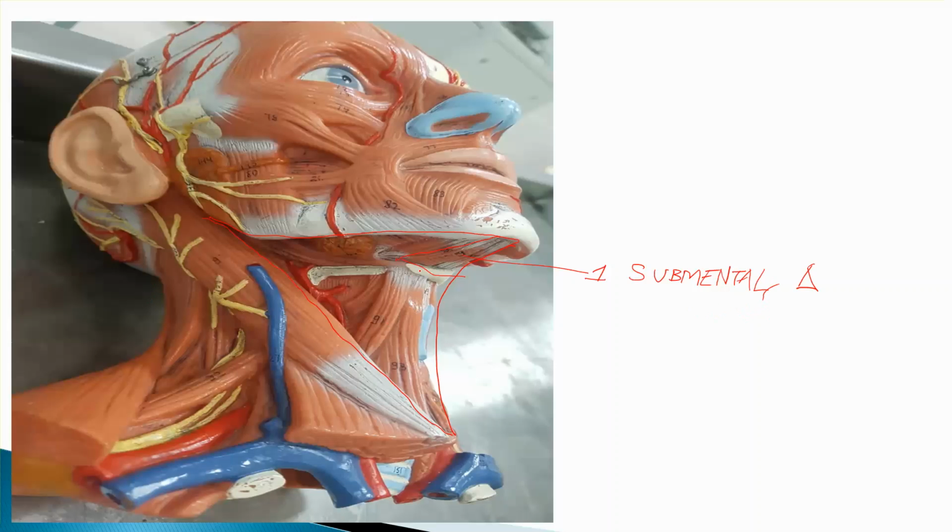Then let's look for the muscular triangle. The muscular triangle will be formed by the superior belly of omohyoid, then the sternocleidomastoid, and this is the midline. So this forms the muscular triangle, number 2, and there are 4 muscles over here. These are all the infrahyoid muscles: sternohyoid, sternothyroid, omohyoid, and thyrohyoid. These are the 4 muscles.